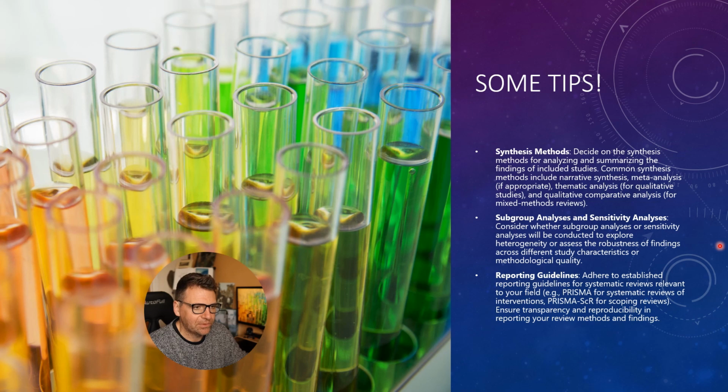And then the final one there is reporting guidelines. Adhere to established reporting guidelines for systematic reviews relevant to your field. So PRISMA, and ensure transparency and reproducibility in reporting your review methods and findings.